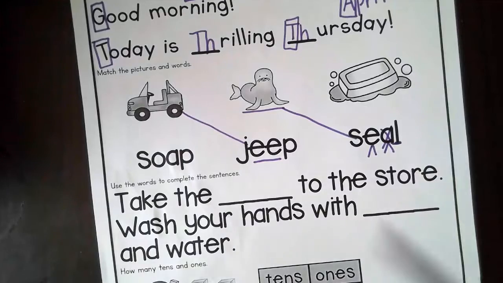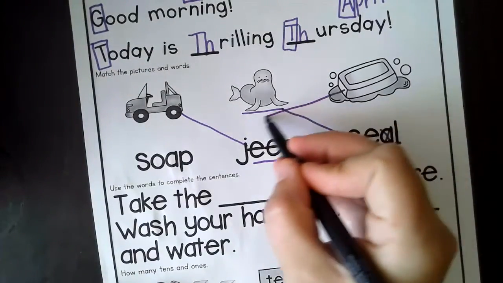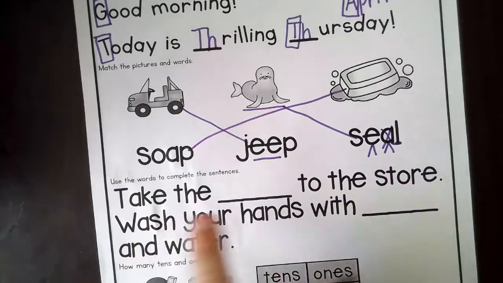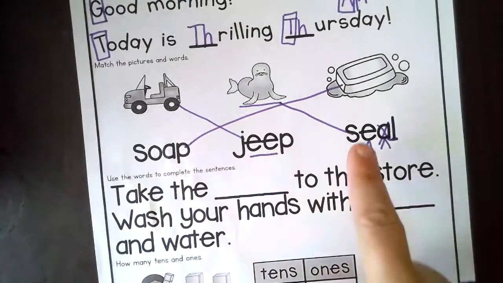So then our last one is soap. And you would draw it there. Now, what reading clue do you see here? I just talked about it over here.